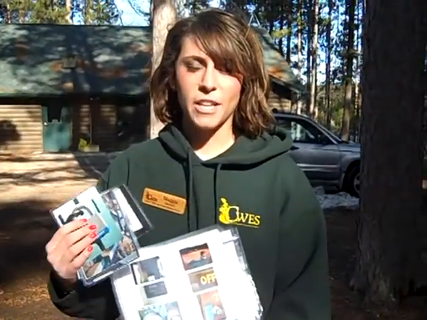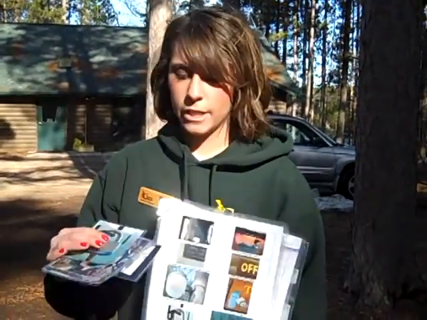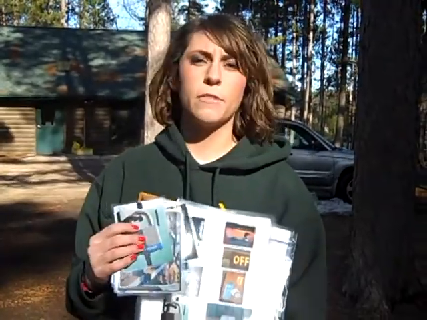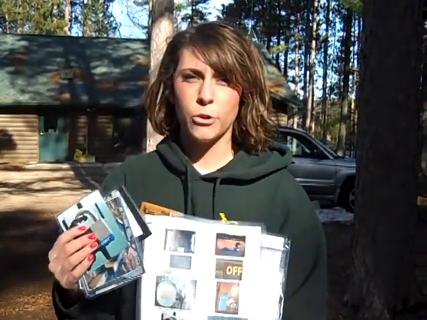Another activity outside you can do for the sense of sight is using the photos for the photo scavenger hunt, and this is best for older groups or groups that have enough chaperones to help you out with this.